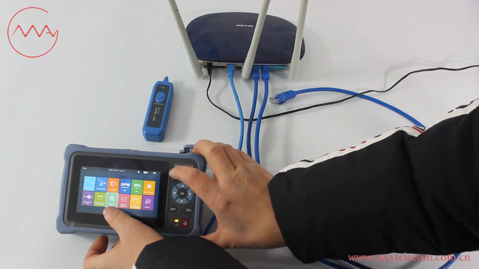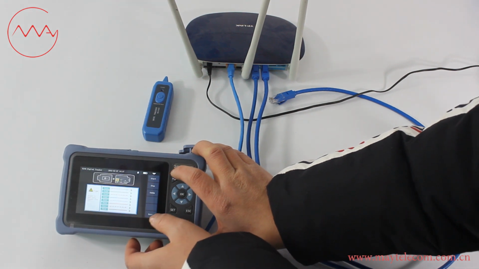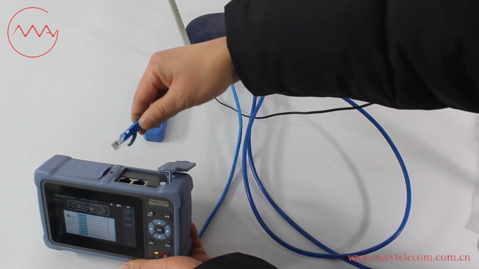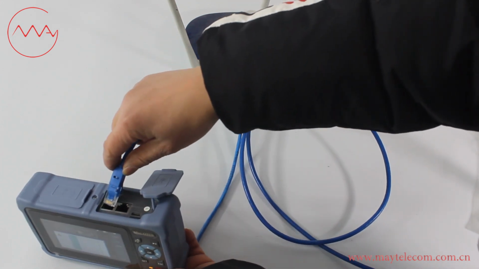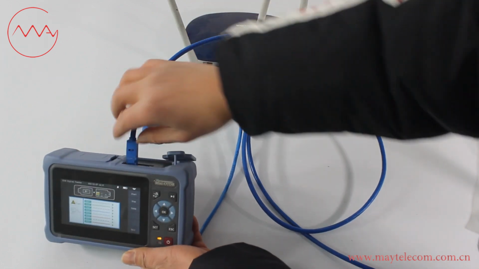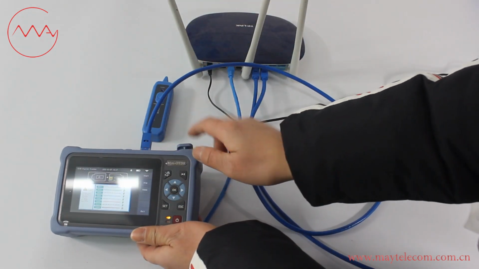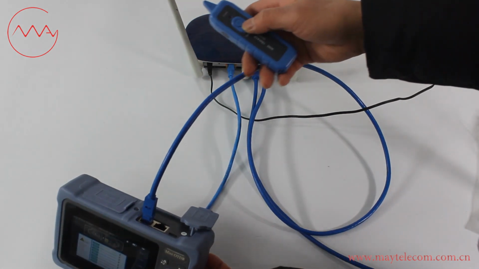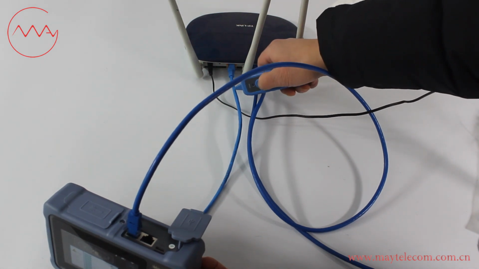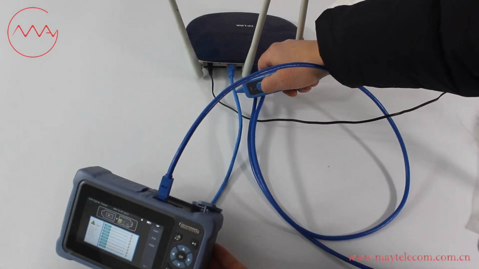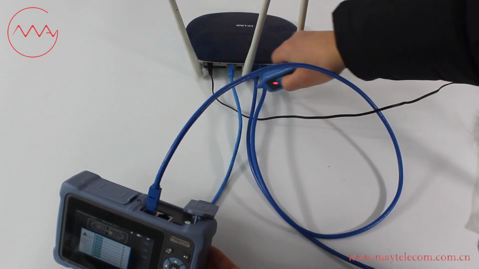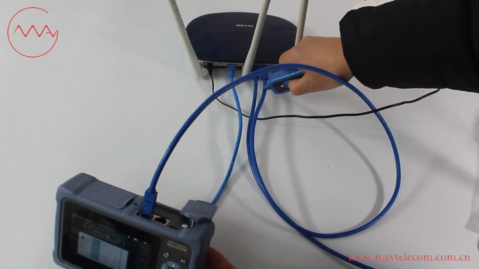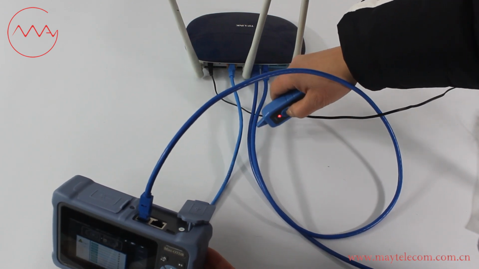OTDR, click RJ45 digital tracker. Connect Ethernet cable with Ethernet port, LAN 1 port. Click start. This is the wire tracker. The quickest sound is the cable we are tracking.